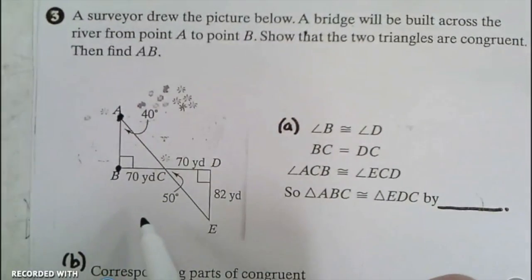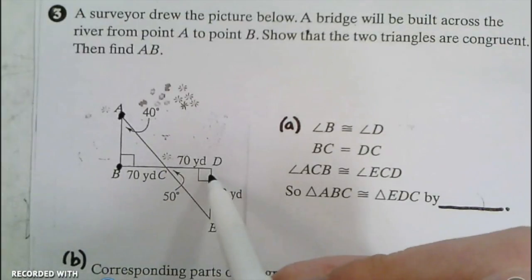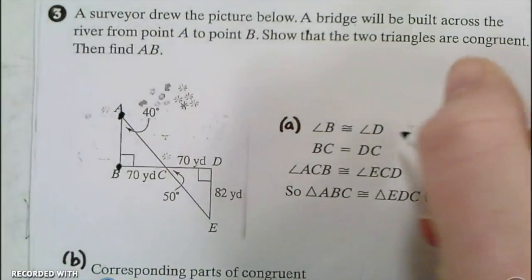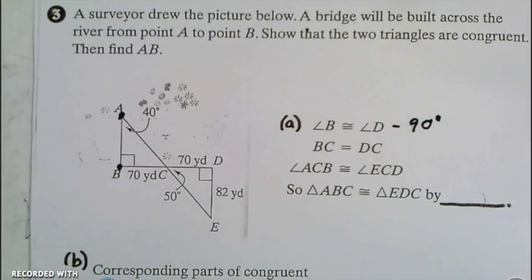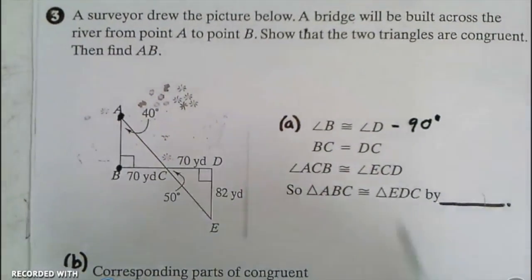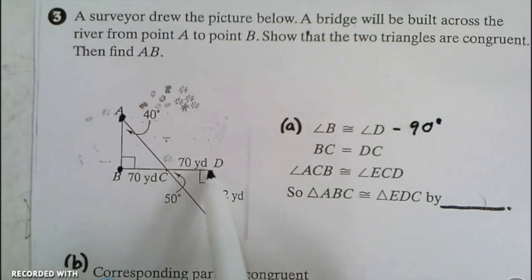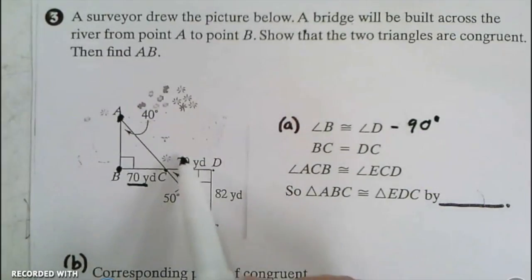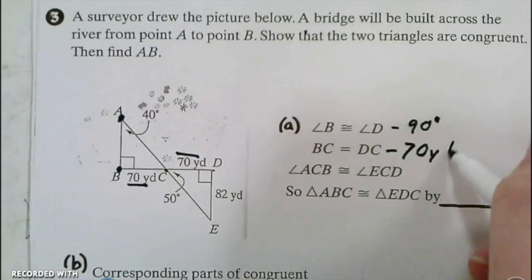So here we have that angle B is congruent to angle D. And we know that because they're both right angles. They're both 90 degrees. Then we have that BC is congruent to DC because they're labeled. They're both 70 yards.